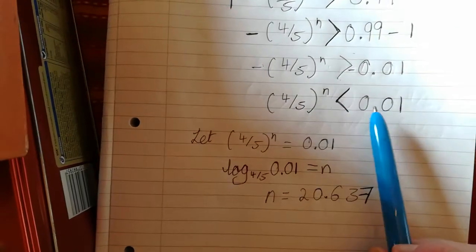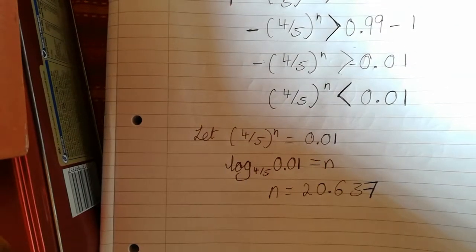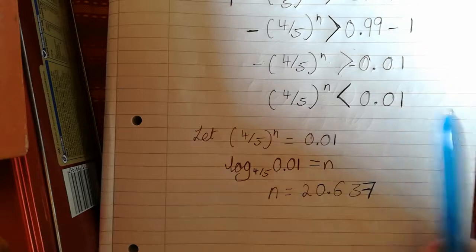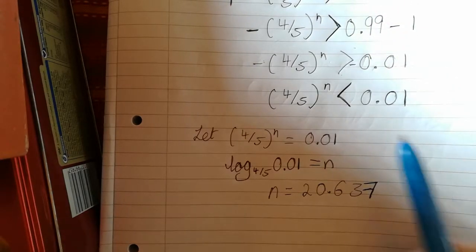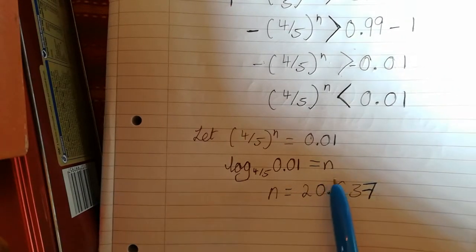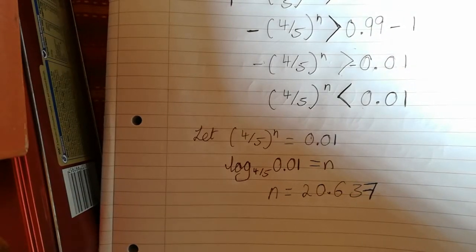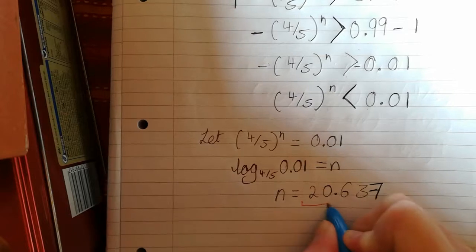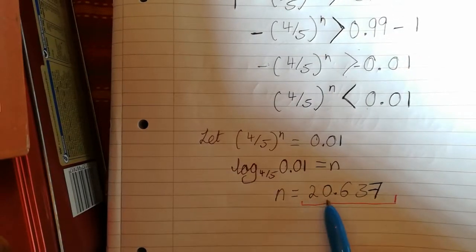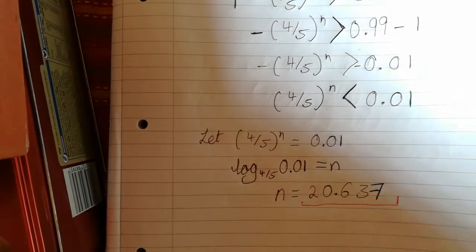So if the probability that she answers the phone at least once is exactly 99%, he's going to have to ring 20.637 days.